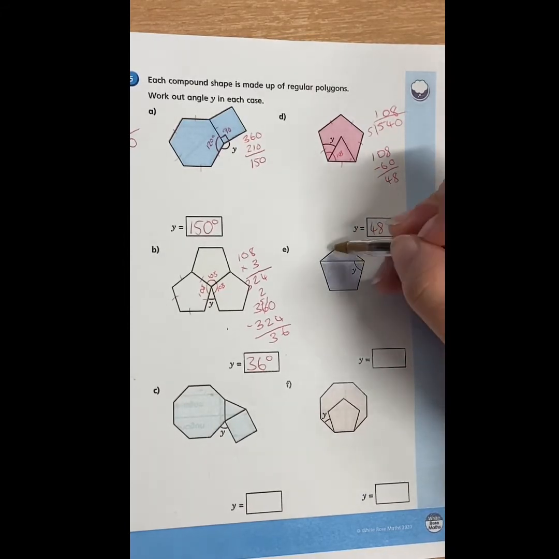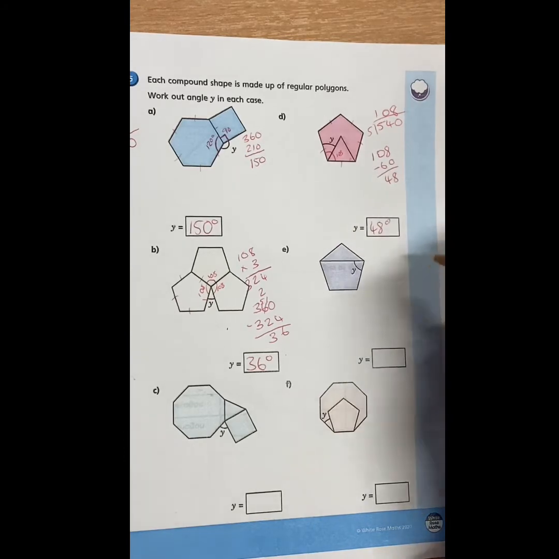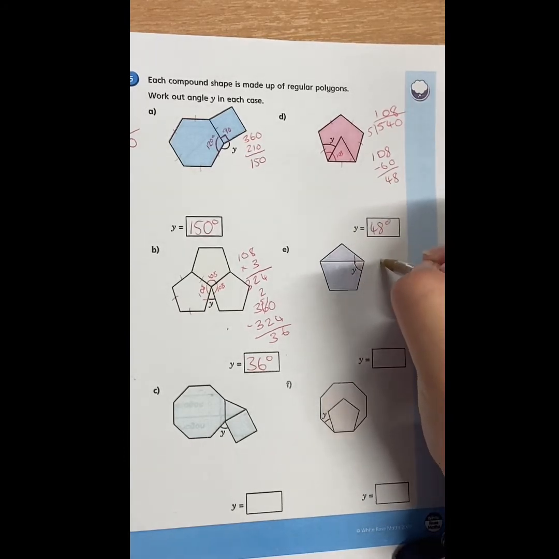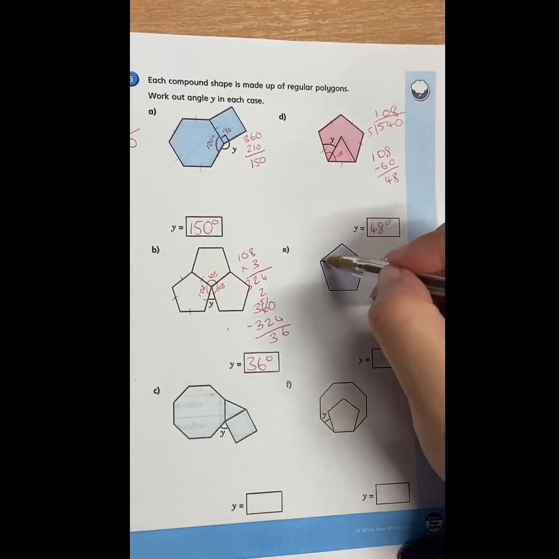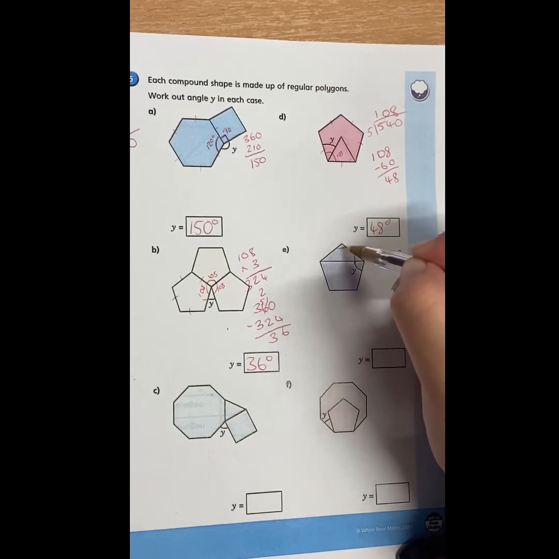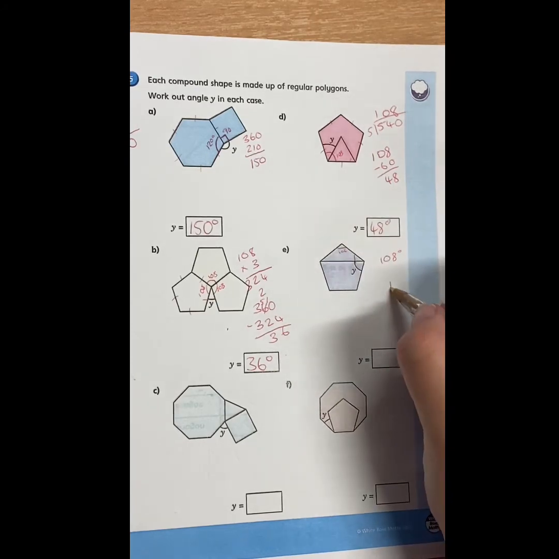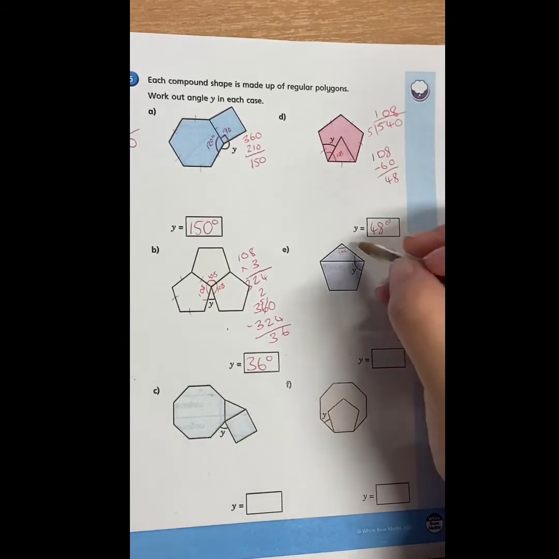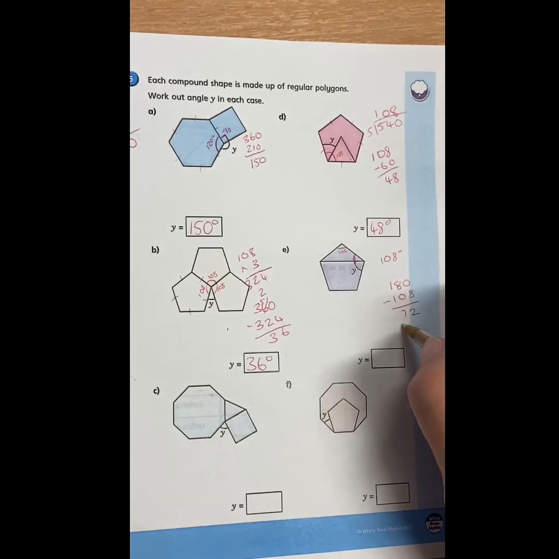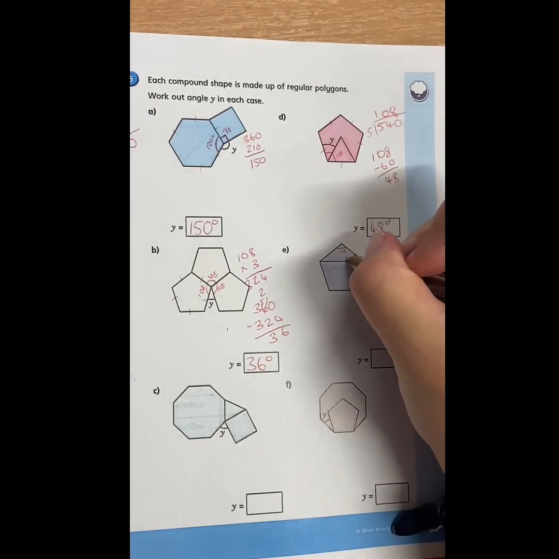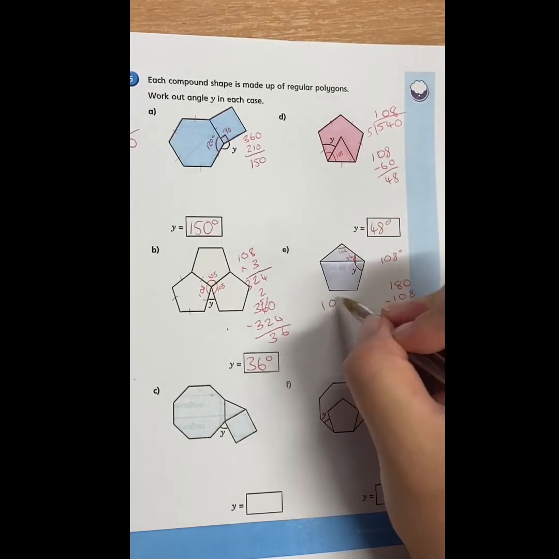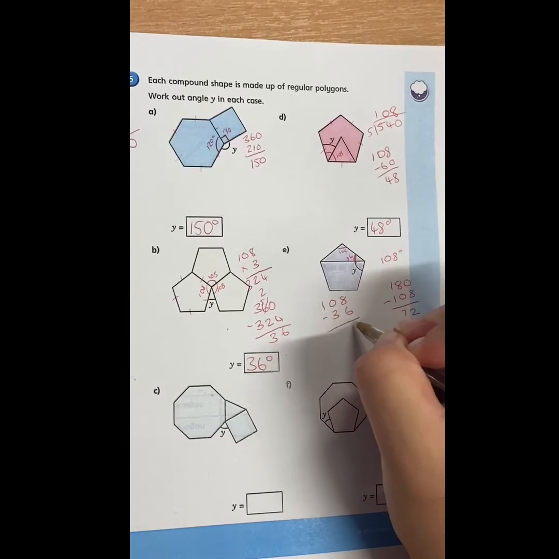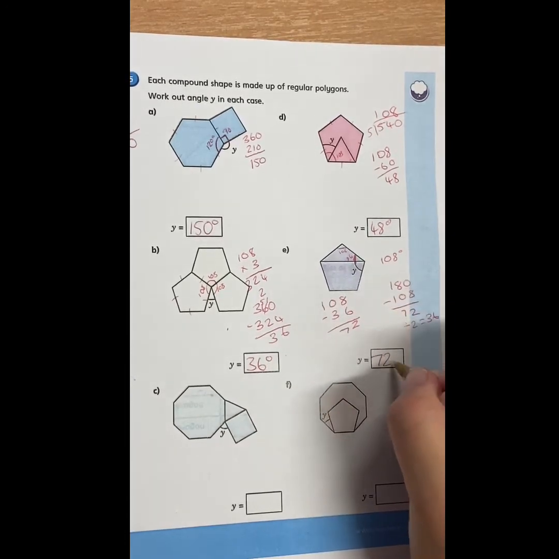Here we've got a 5-sided shape again, a pentagon. So we know that the large angle is 108. But here we've got an isosceles triangle. So this one is 108. So 180 minus 108 leaves me 72. Half of 72 is 36, so divide that by 2 and that little angle here is 36. So we do 108 minus 36, leaves me with 72.